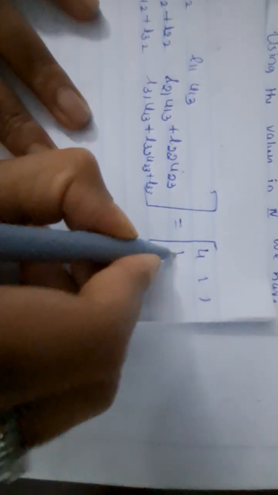So this is the multiplication of upper and lower triangular matrix. This is equal to 4, 1, 1, then 1, 4, negative 2, 3, 2, negative 4. Okay. So this is the resultant matrix we have got.